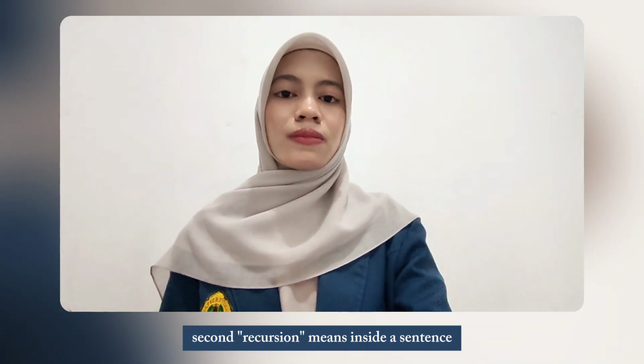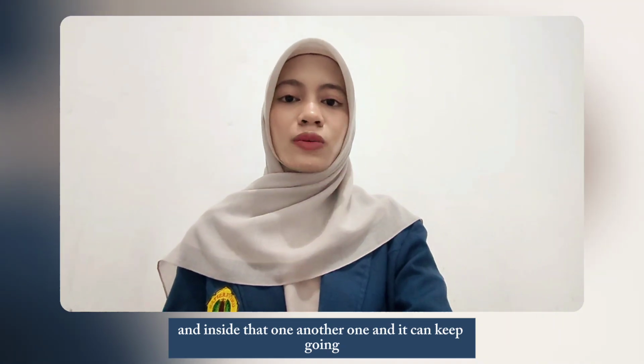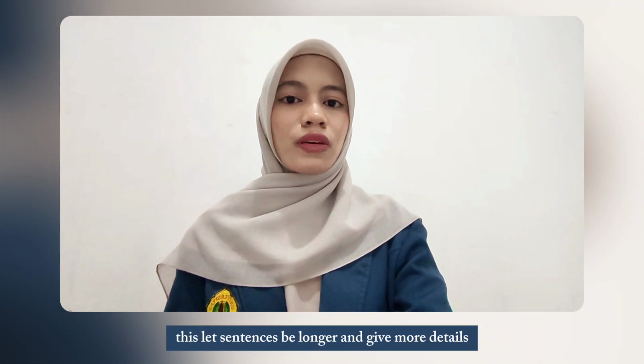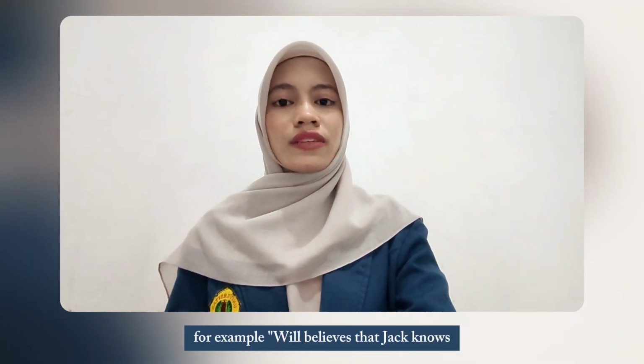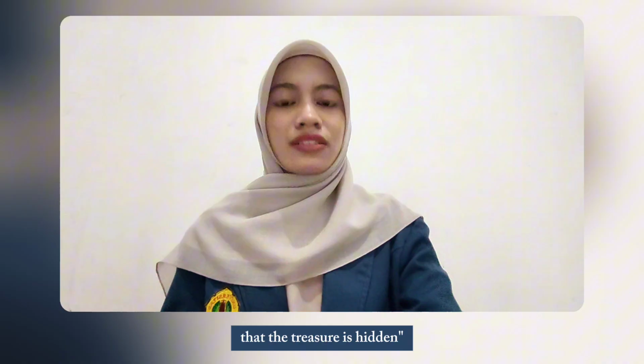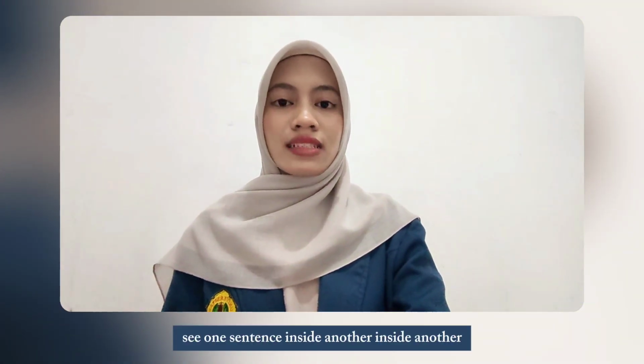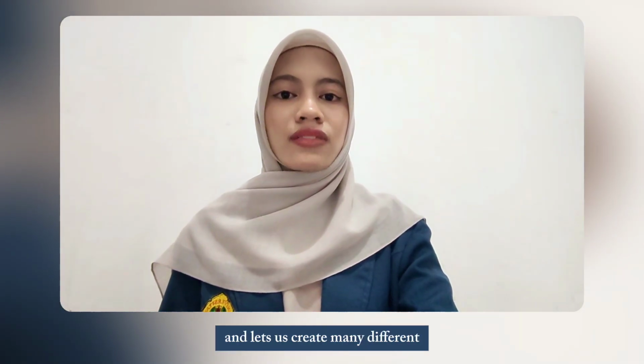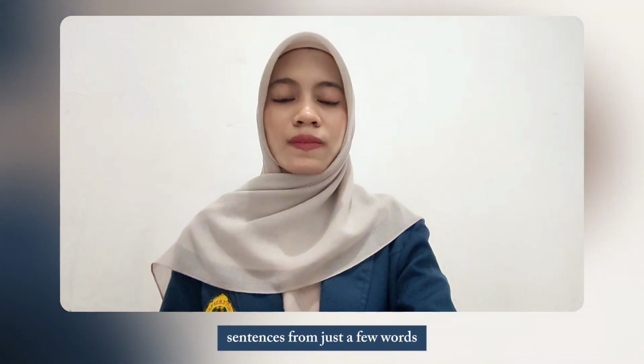Second, recursion means inside a sentence, you can have another sentence or phrase, and inside that one, another one, and it can keep going. This lets sentences be longer and give more details. For example, Will believes that Jack knows that the treasure is hidden. See? One sentence inside another. This makes language rich and lets us create many different sentences from just a few words.